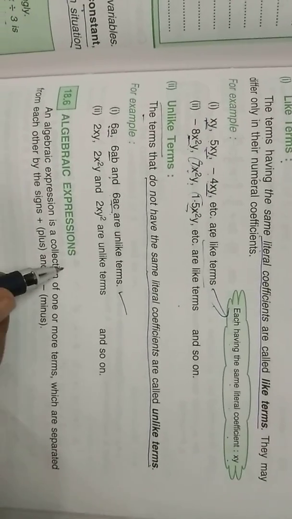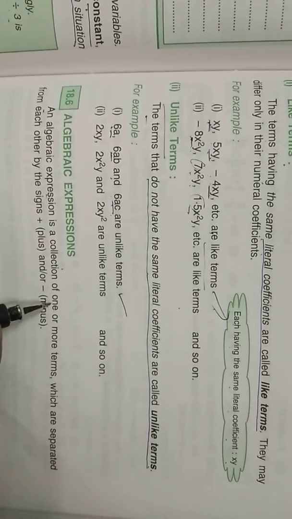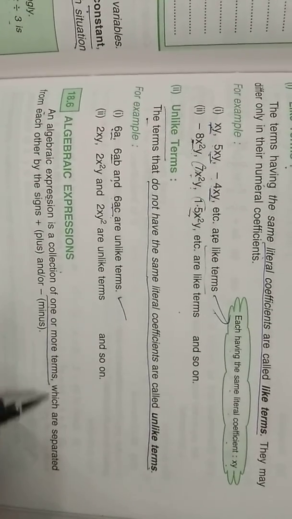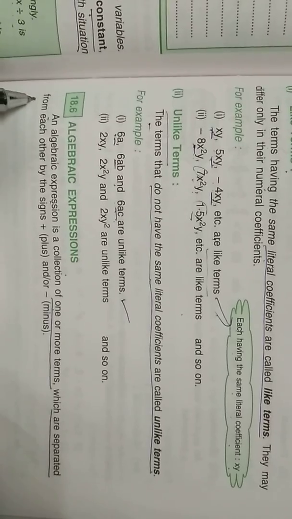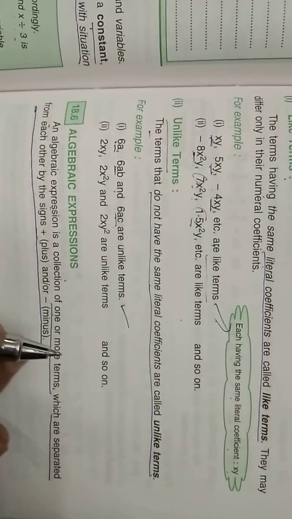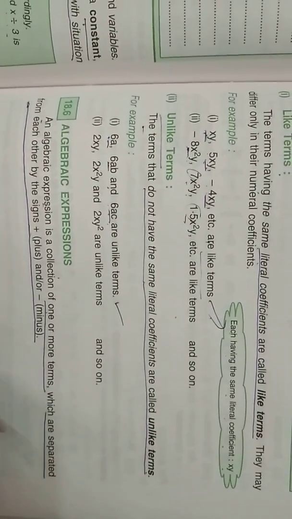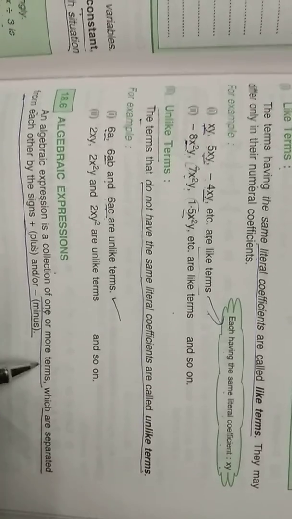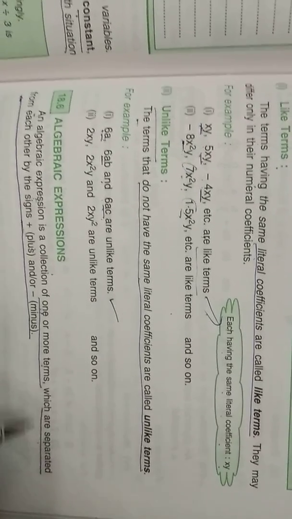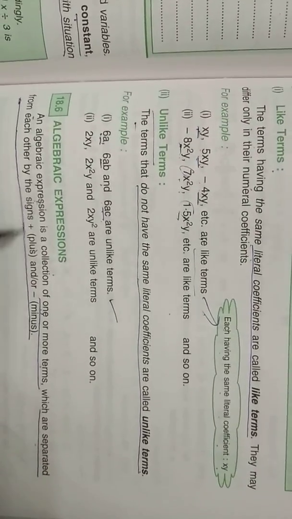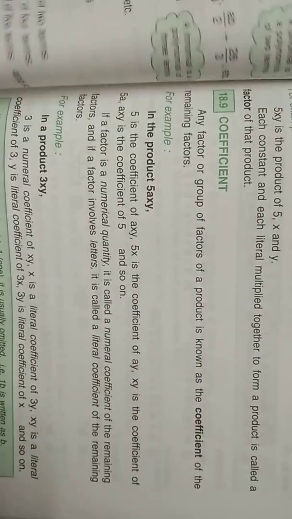Algebraic expression. What is an algebraic expression? We are now discussing it. An expression is a collection of one or more terms which are separated from each other by plus or minus, not multiplication or division. Again, repeat, only plus or minus. An algebraic expression is a collection of terms, each separated by a plus or minus sign. They are known as algebraic expressions.